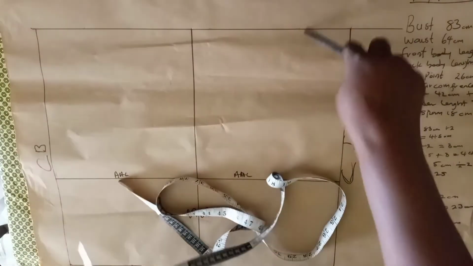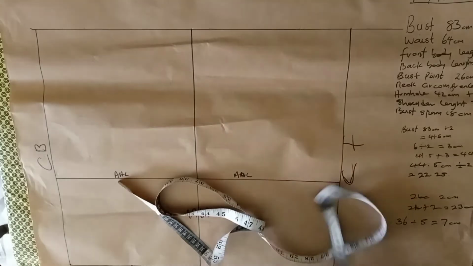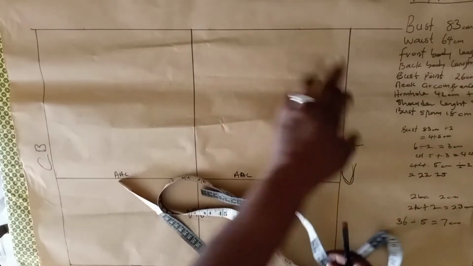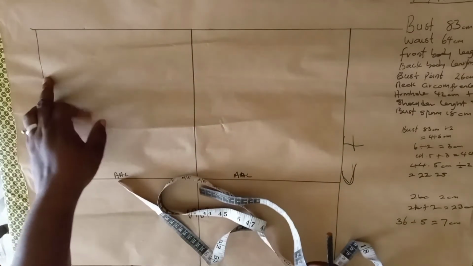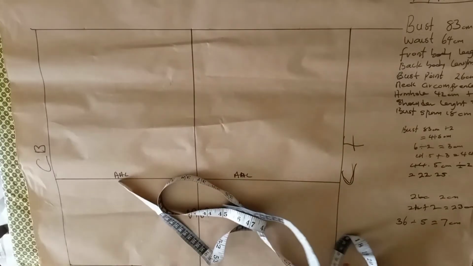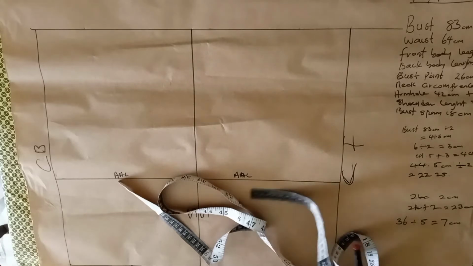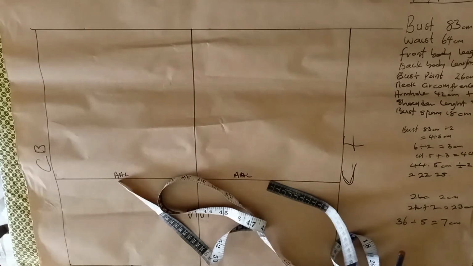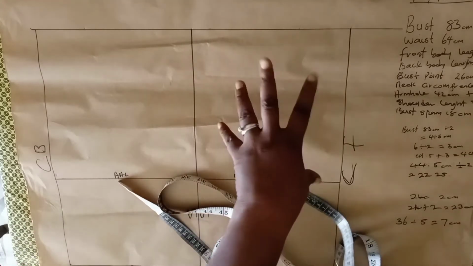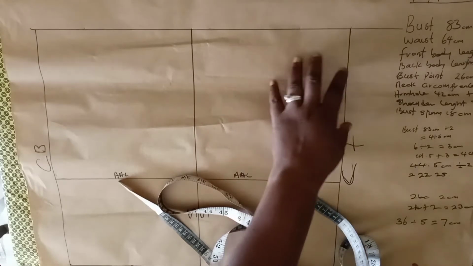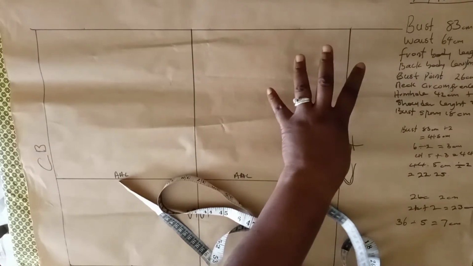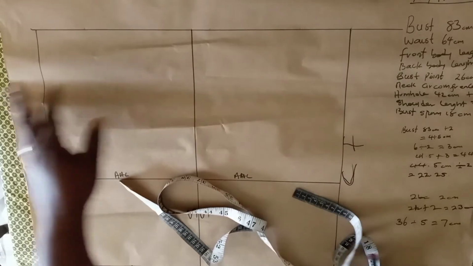Now, the front neck depth and the back neck depth are not usually the same, except for some reasons you want to make the back open for some styles. But for a basic bodice neckline, the front depth is always wider than the back neck.